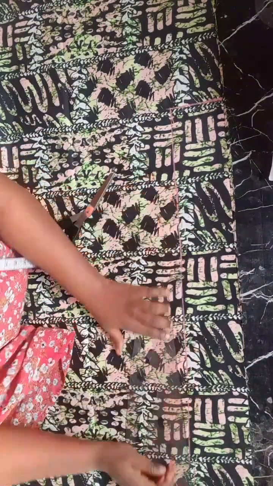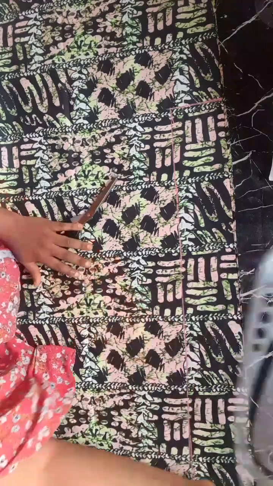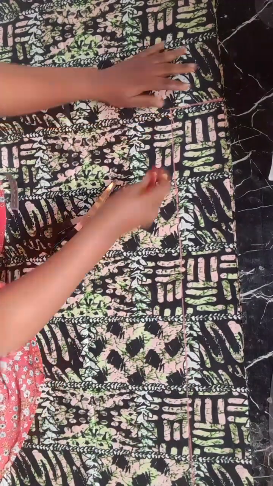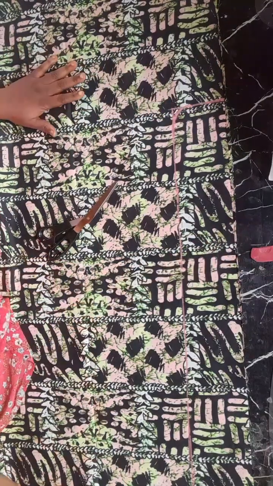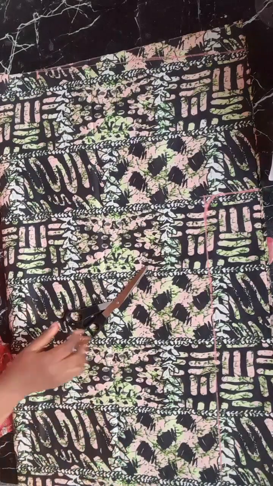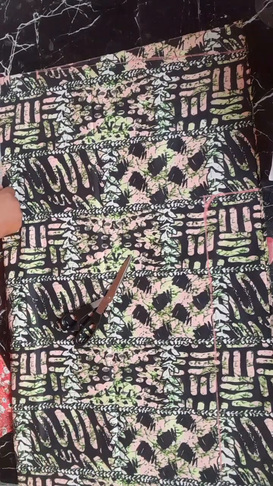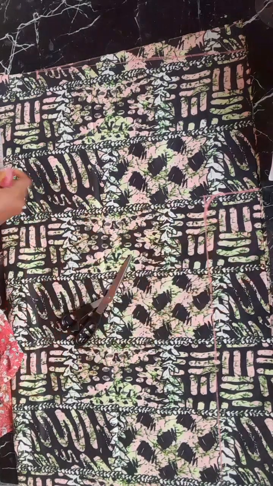So now if you want to cut both your front and back pieces together, you can do that. Just fold into 4 and then cut out. But I just want this to be well explained, especially for our beginners. That is why I'll be cutting the front part first before cutting the back part.